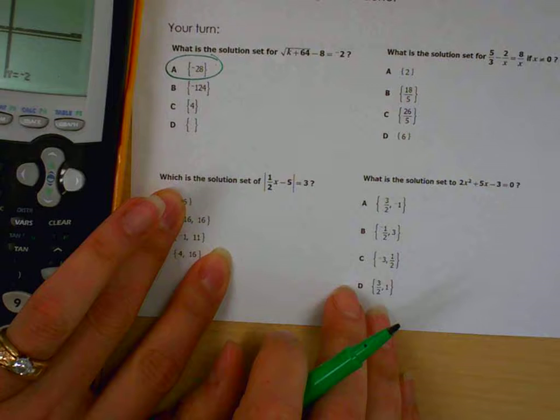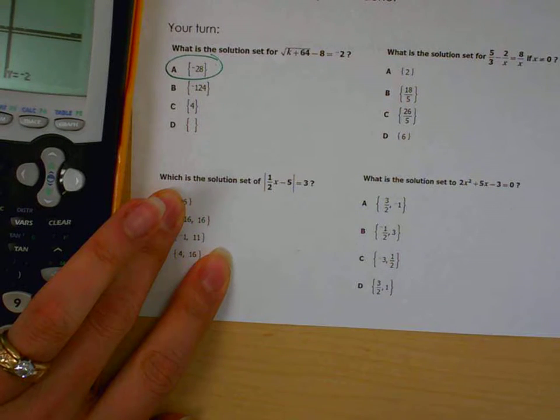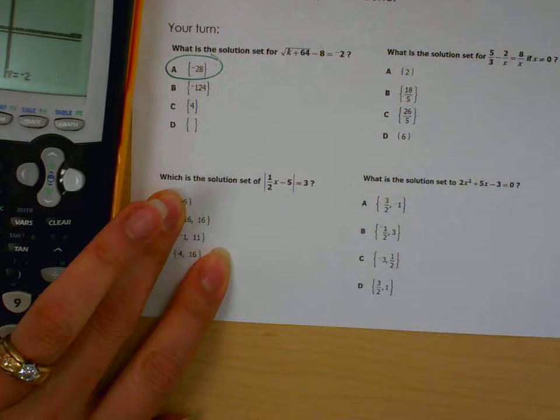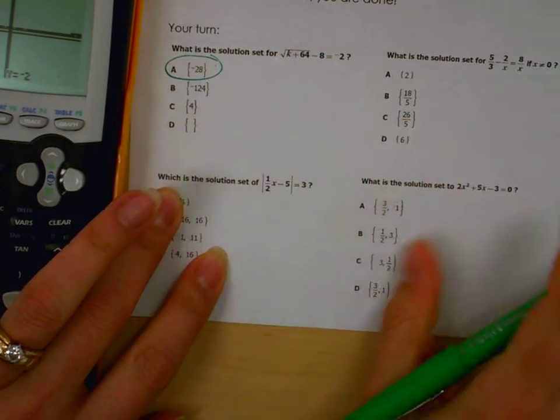Now, the limitation is that there only can be one variable. You can't do it with more than one variable. So the great thing about the STO button is that you can store numbers in for multiple variables, and with the equal button in particular, you can have as many variables as you want, and it still works. This one only works with one variable. So this one, we got our answer. Let's try another one.